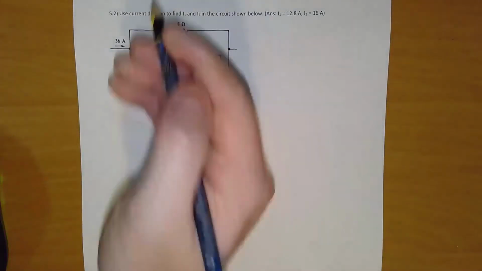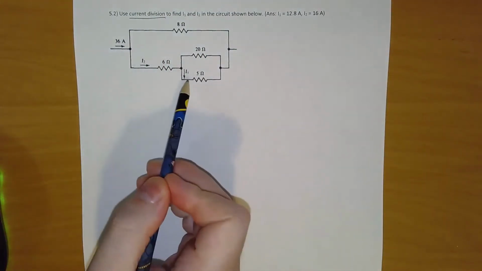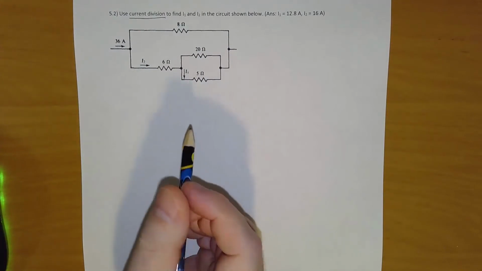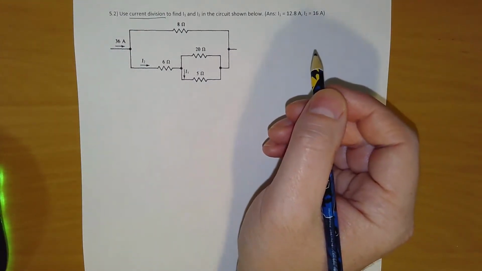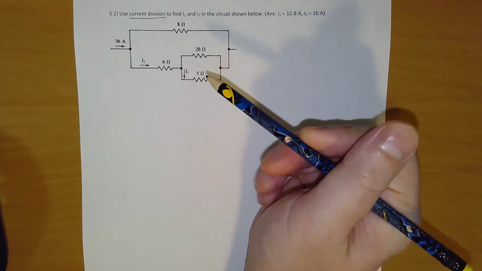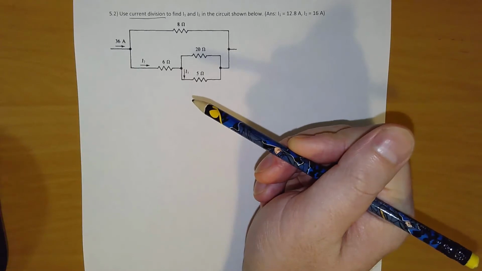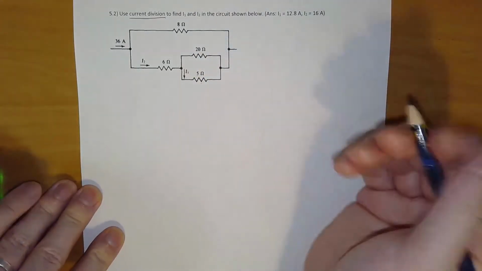In this example, we'll be using the current divider rule, or current division, to find currents I1 and I2. To do this problem, current divider works when we have resistors in parallel. And right now we have these two resistors in parallel. So let's redraw that.